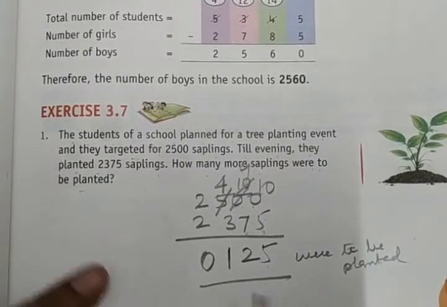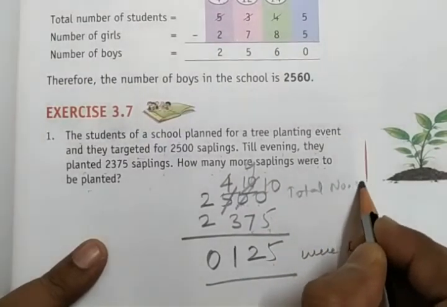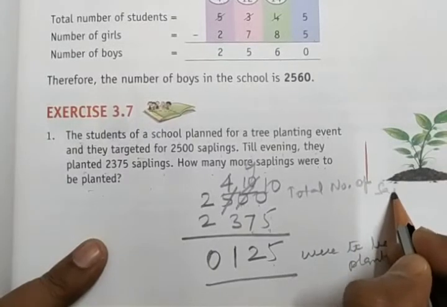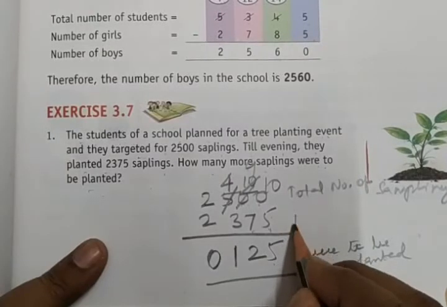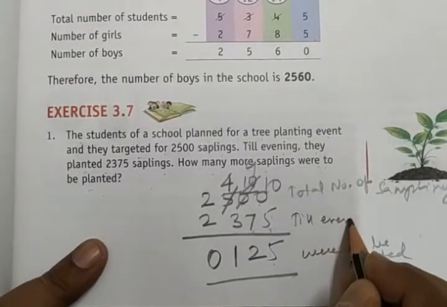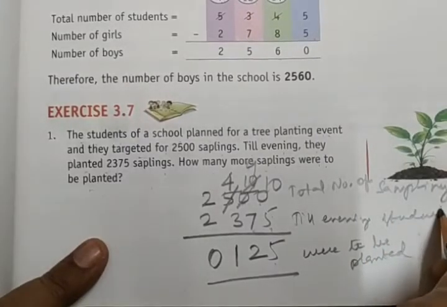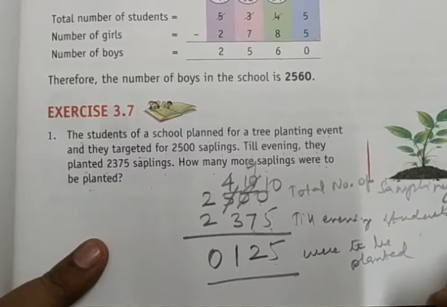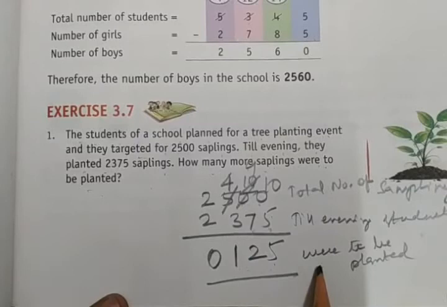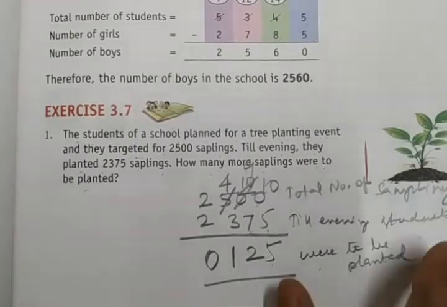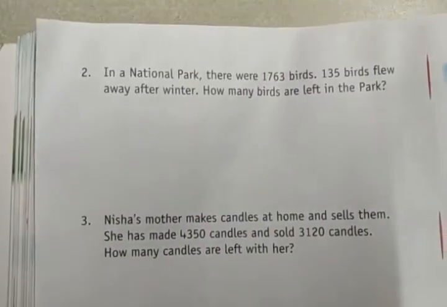Okay, total number of plants, total number of samplings. Till evening, students have planted. Okay, remaining 125 samplings were to be planted. Okay, this is how we have to solve the word problems.